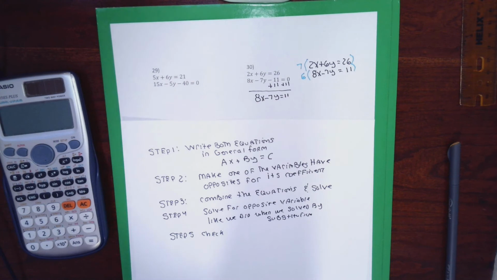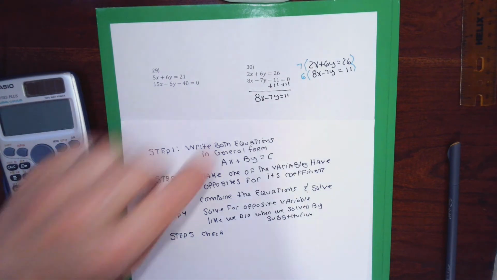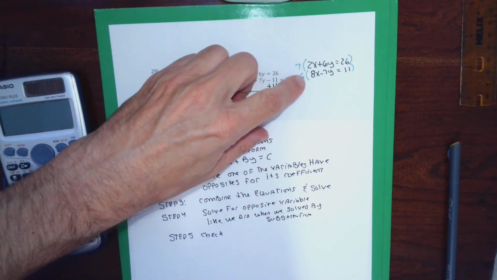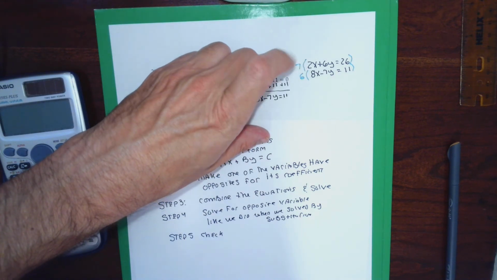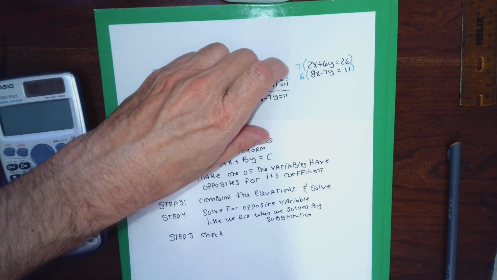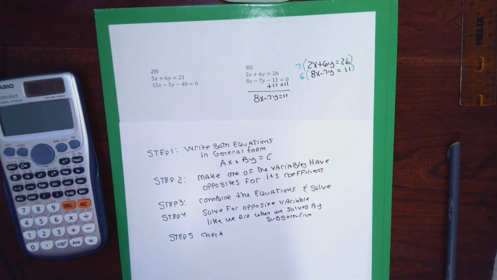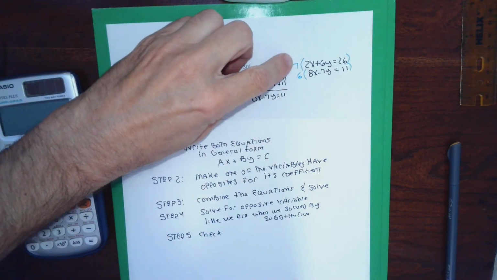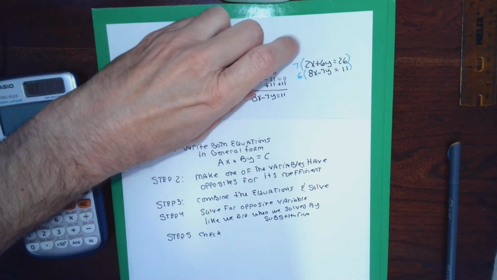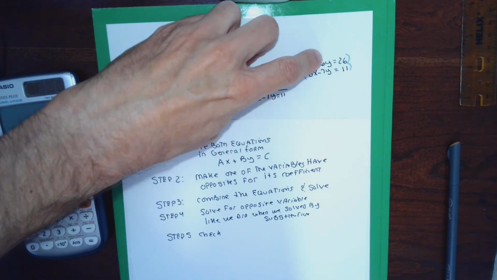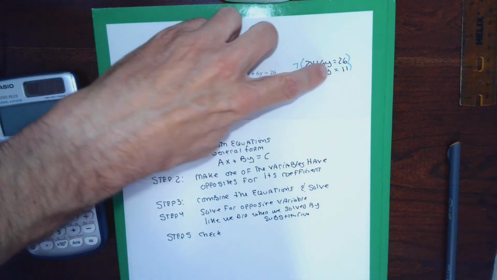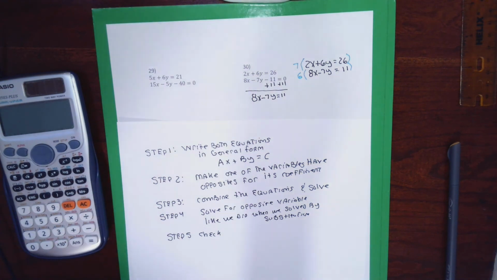If you've done this before, you could be clever. I can look at the x's and say, ooh, I can make this x have a coefficient of -8. I'll show you that in a second. But for those of you that just want to do something that will work every time, multiply. If you have opposites, multiply the top equation by the coefficient of the bottom, opposite sign, just like I did here. And let me do this now.